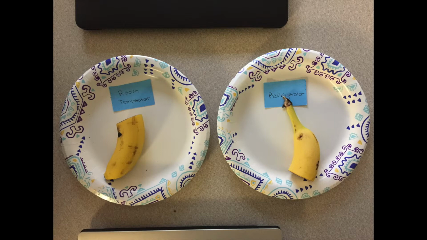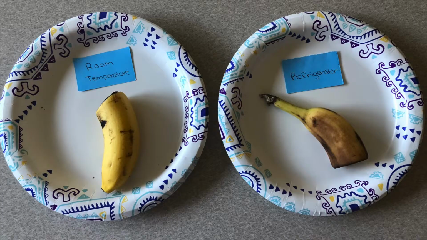A third way to modify the rate of browning is to change the temperature the fruit is stored. In this example, we've cut a banana in half and set one to be placed in the fridge while the other one to be stored at room temperature. We let them sit for a day to track the extent of browning. The next day. Temperature can have a profound impact on fruits.